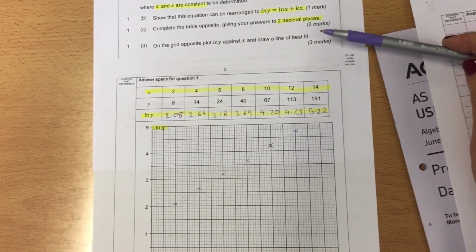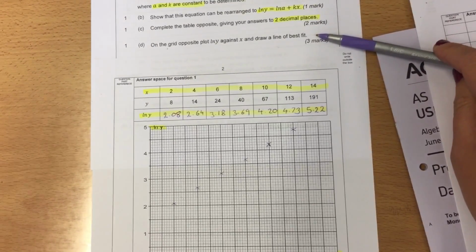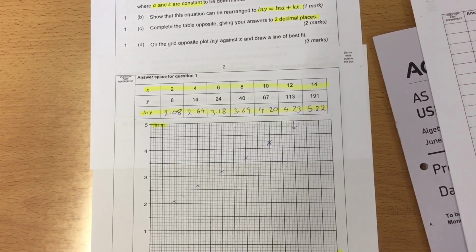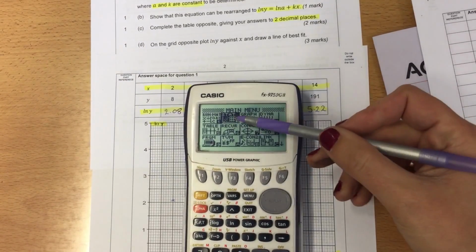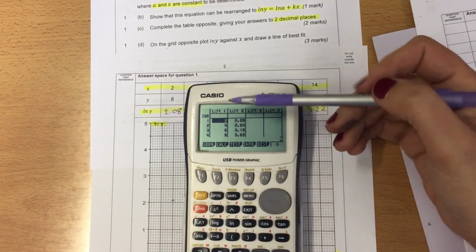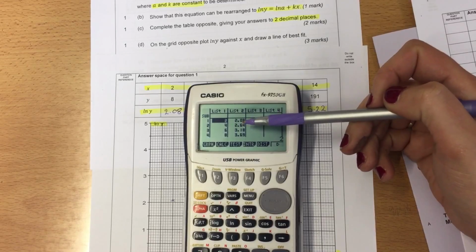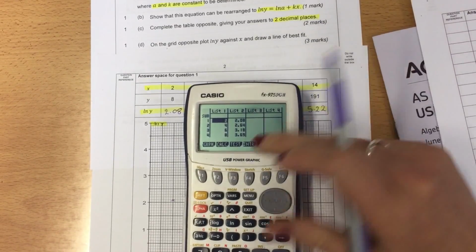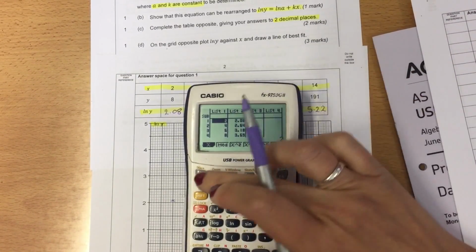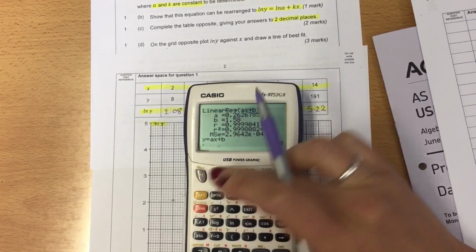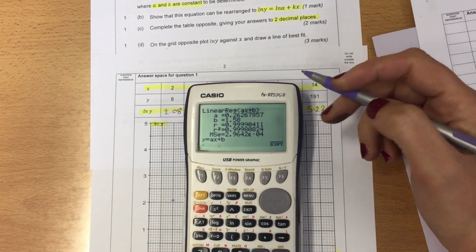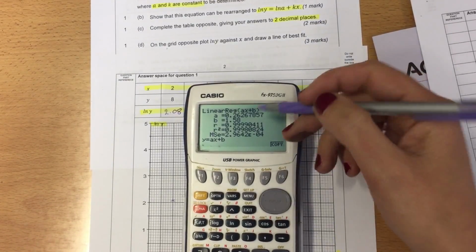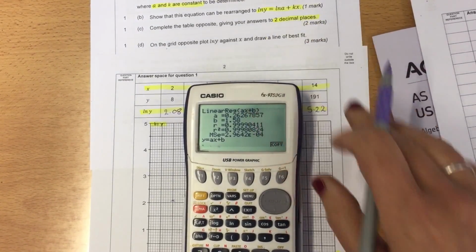So plotted the line, and we're asked to draw a line of best fit. There is a slight cheat with this one, in as much as if you go into the stats mode and then put in all of the data points, you can actually calculate the regression of a line in the form ax plus b, and it will give you a value for the gradient and a value for your intercept.